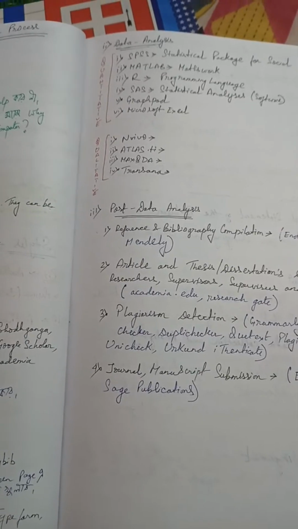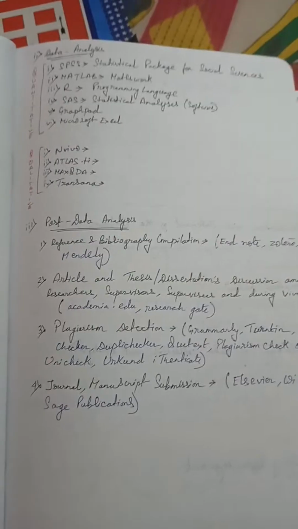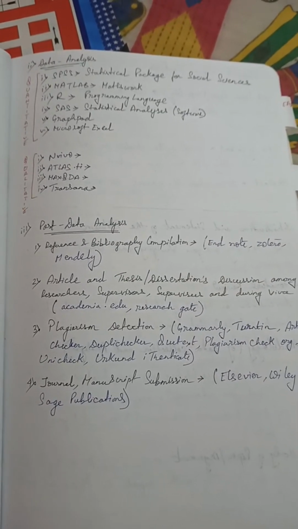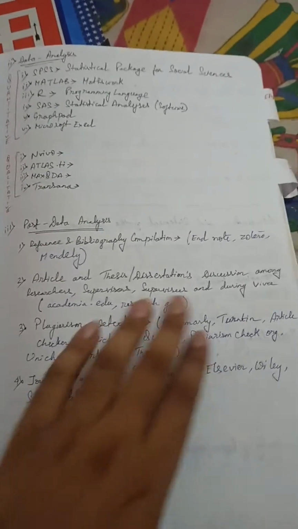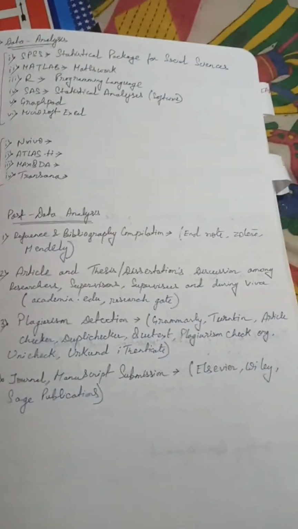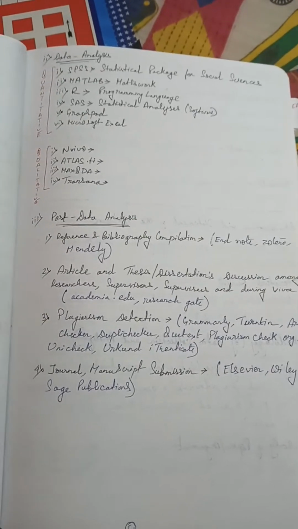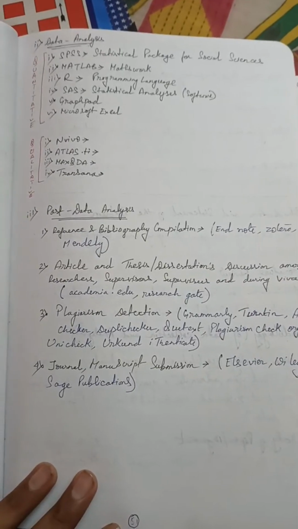Now what we are saying is post data analysis: reference and bibliographical compilations, like we have EndNote, Zotero, Mendeley, articles and thesis dissertation discussions among researchers. So different portions of the research suggest different aspects.